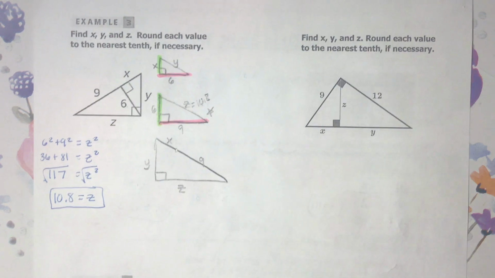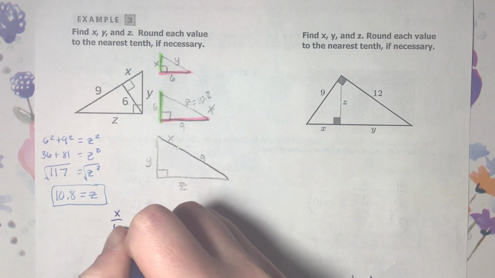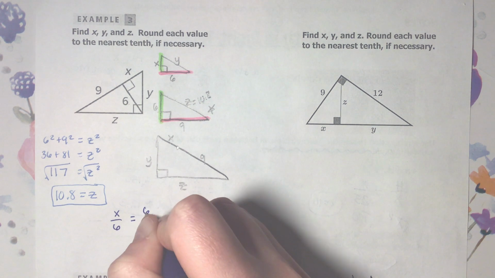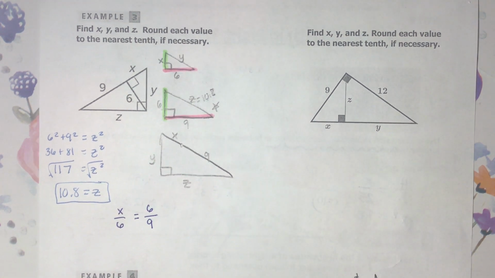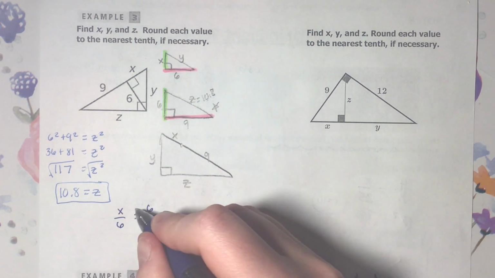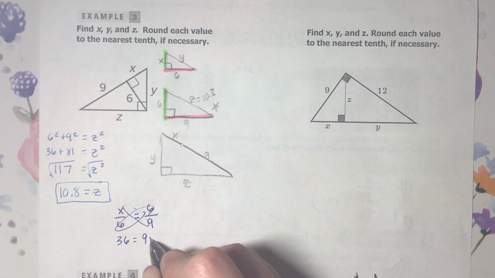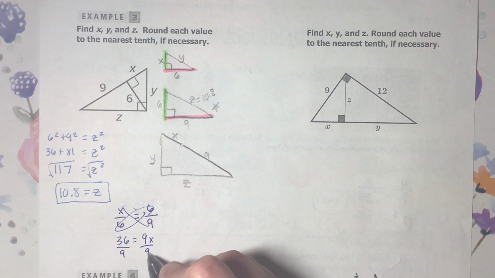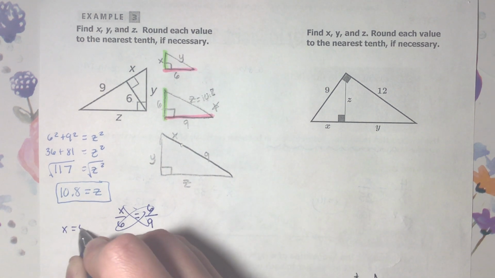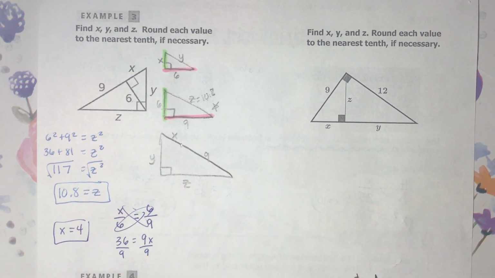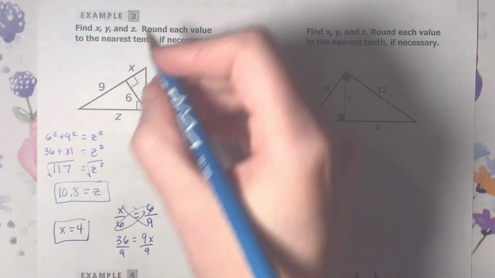So let's do that. I'm going to put x over 6 is equal to 6 over 9. Cross multiply. So I've got 36 is equal to 9x. Divide by 9. X is equal to 4. Alrighty, x is equal to 4 here.